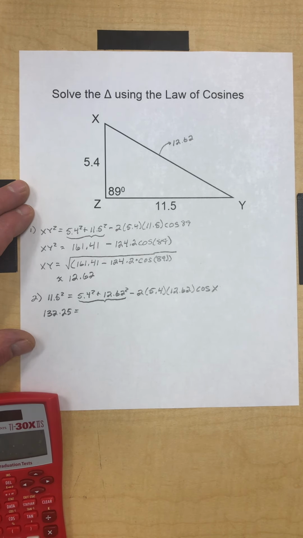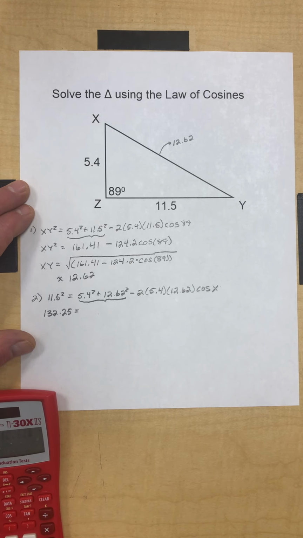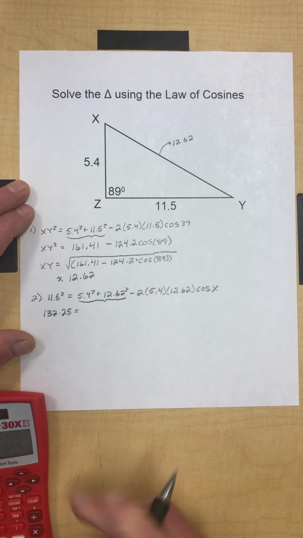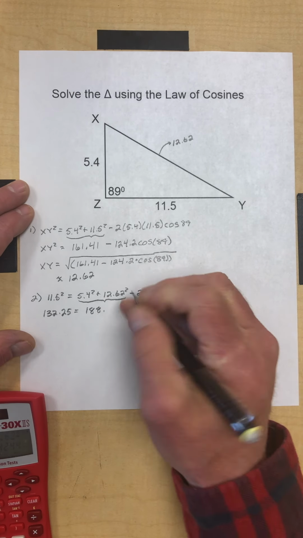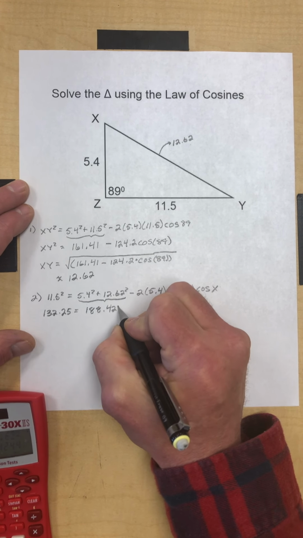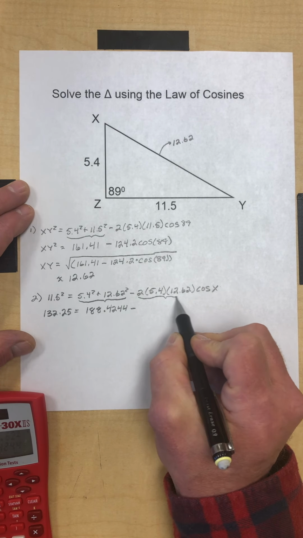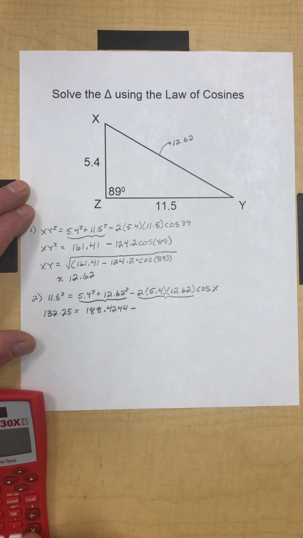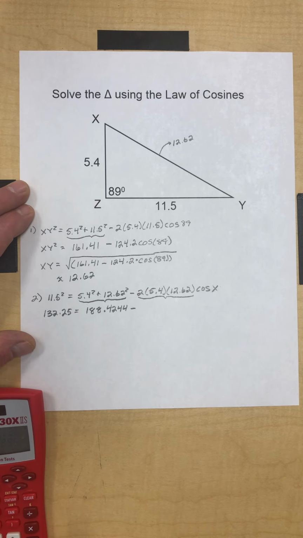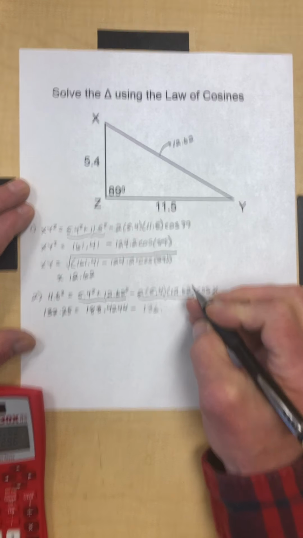Okay, so I go 5.4 squared plus 12.62 squared. And again, I'm not going to round anything off. I get 188.4244, minus. Okay, now I'm going to multiply these together. Okay, 2 times 5.4 times 12.62. Okay, and I get 136.296.